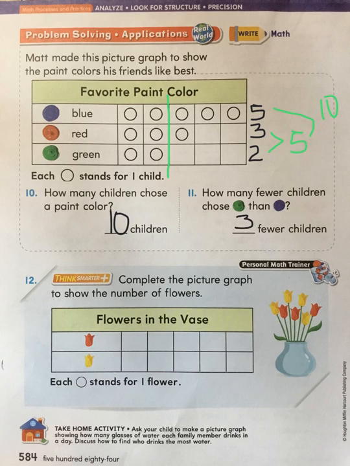The other way we could solve this, and I'm going to use a different color again, is we could say we have 5 that voted for blue minus the 3, or not 3, I made a mistake, that's okay. 5 minus the 2 that voted for green means we have 3 fewer, 3 that did not vote. All right, so you can solve that either way. Let's take a look now at number 12.